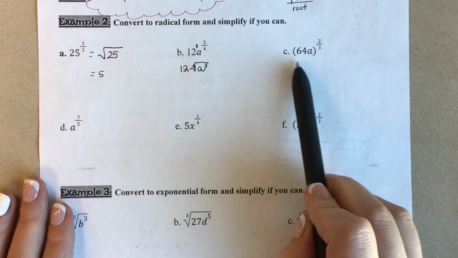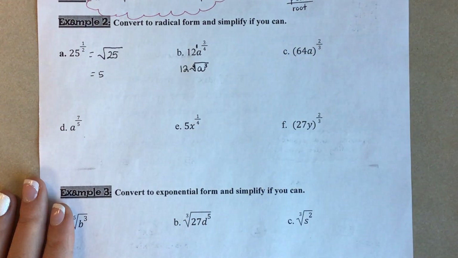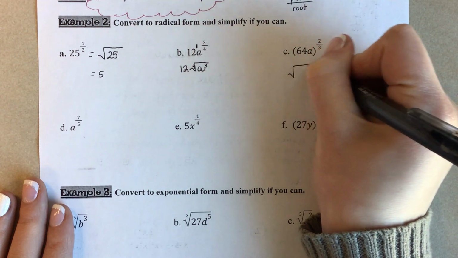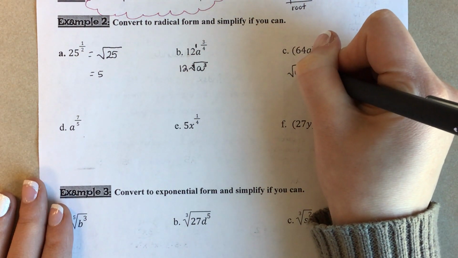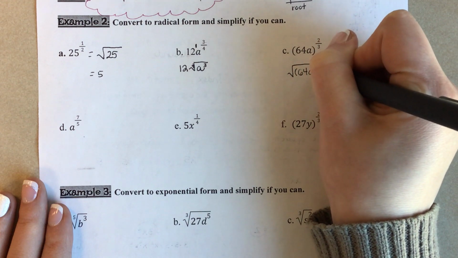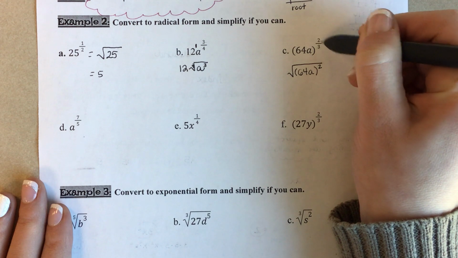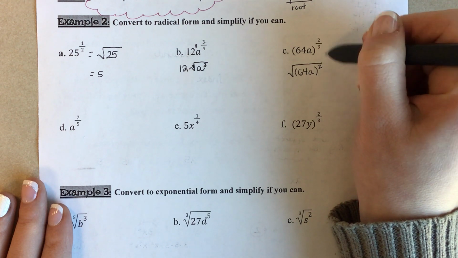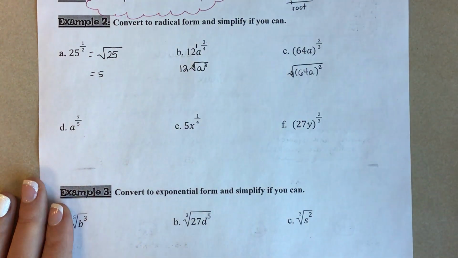In this next example, I have parentheses around this. So that means everything is getting raised to the 2/3. So I'm going to put in my radical symbol. I'm putting in 64a, raised to the 2nd because the 2 up top is going with the base, and then the 3 on the bottom is going in the elbow of my radical.